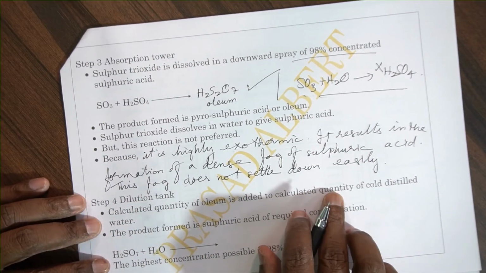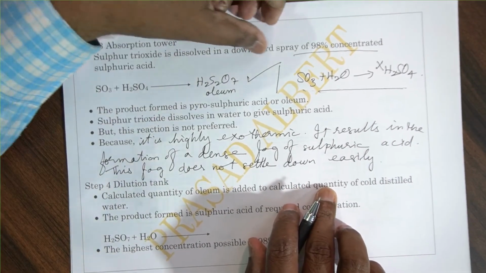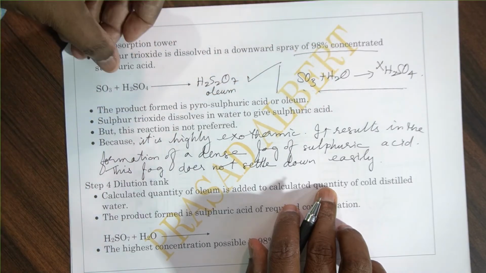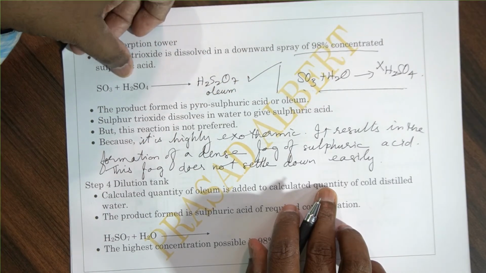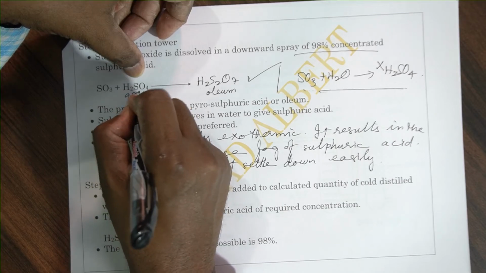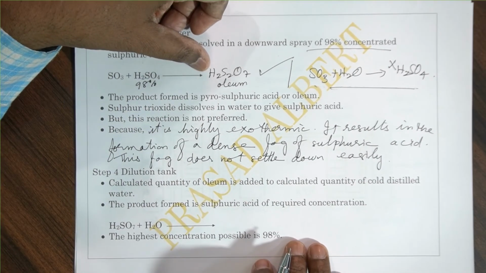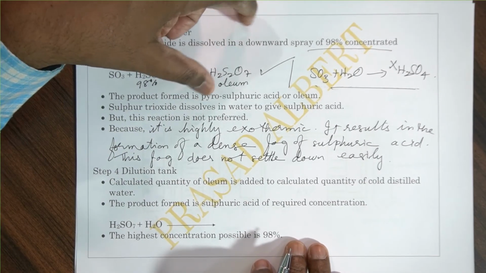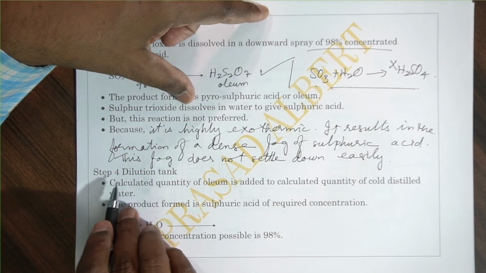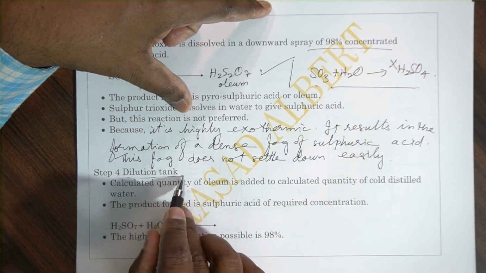So to avoid this, we do not dissolve sulfur trioxide directly in water because it is highly exothermic. So we dissolve sulfur trioxide in a downward spray of 98% sulfuric acid, which is highly concentrated. So the product is oleum. Now the oleum has to be converted to sulfuric acid. That is done in step 4, which is called the dilution tank.